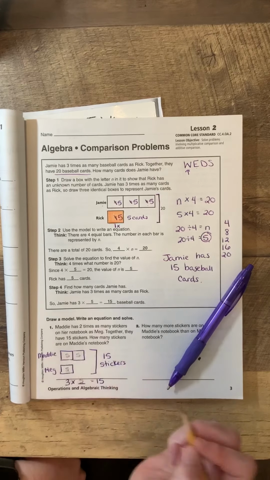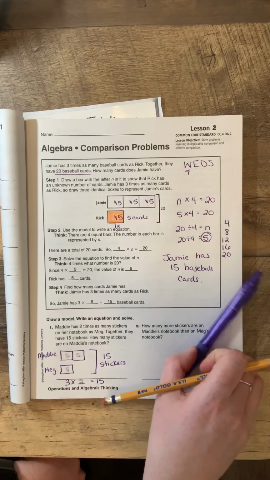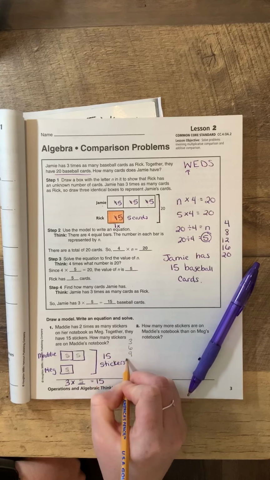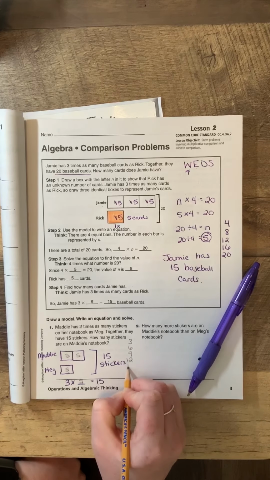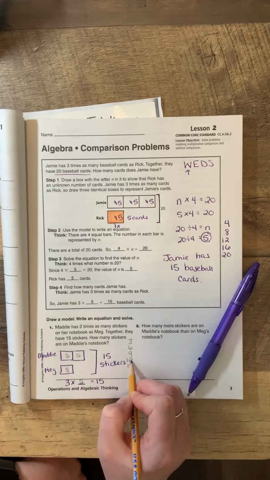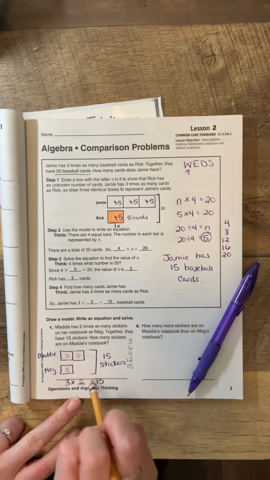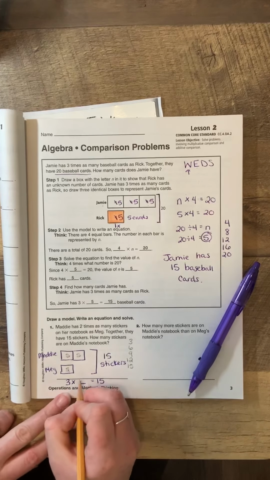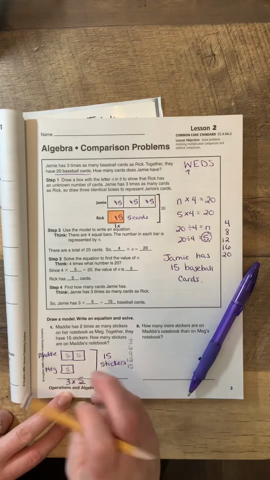Well, I don't know. I could count by 3s if I really don't know. 3, 6, 9, 12, 15. 1 times, 2 times, 3 times, 4 times, 5 times. So that means S is really 5.